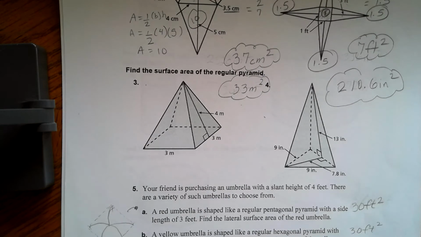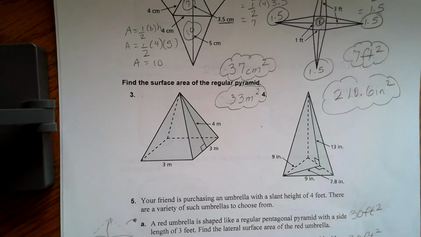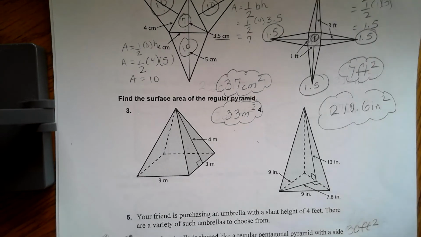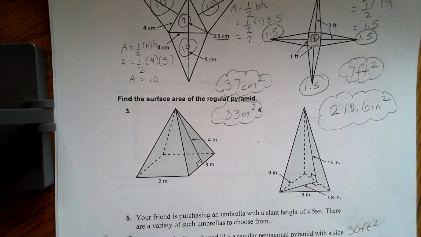Just a reminder, as always, pause whenever you need to so you can watch and look and write things down. I'm going a little fast, but that's because I know you can pause it. All right, moving on to this one here.